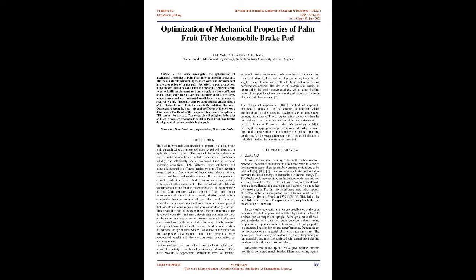11.0, for sample formulation. Hardness, compressive strength, wear rate, and coefficient of friction were determined. The result of the responses determines the optimum PFF content for the pad. This research will enlighten industries and local producers who intend to utilize palm fruit fiber for the development of automobile brake pads. Keywords: palm fruit fiber, optimization, brake pad, brake.